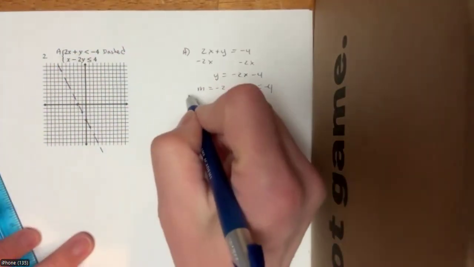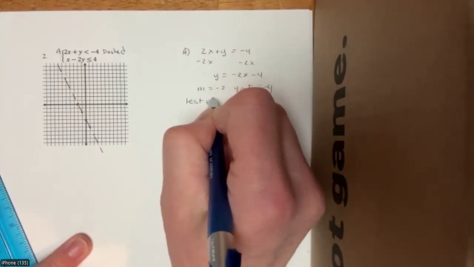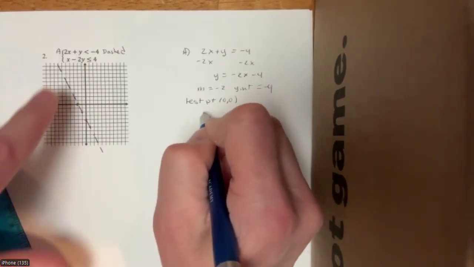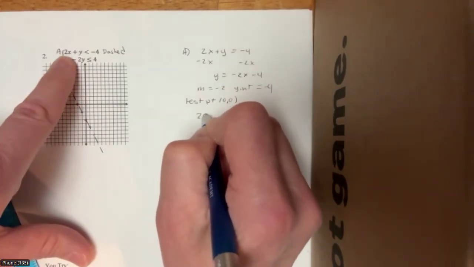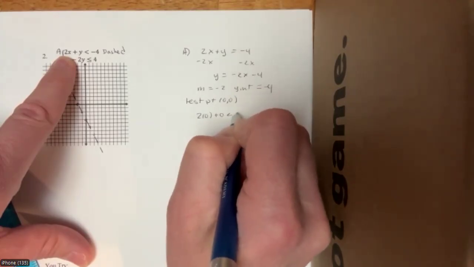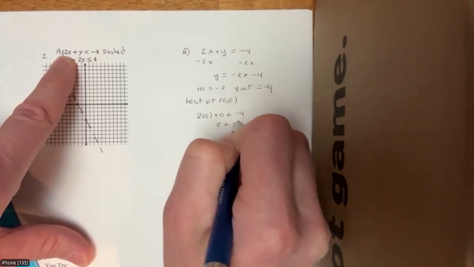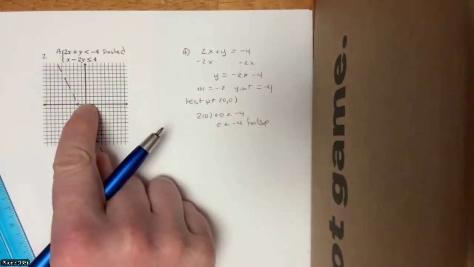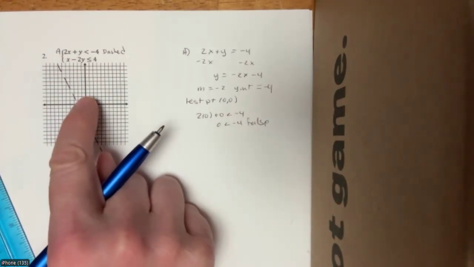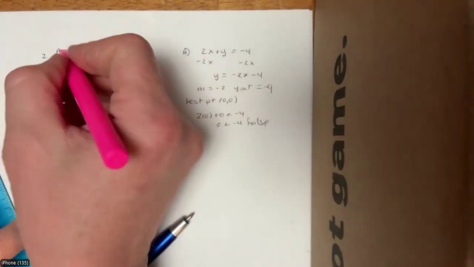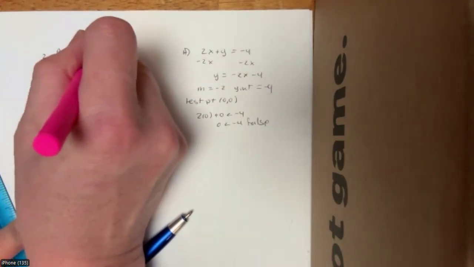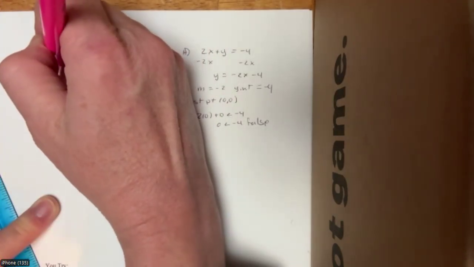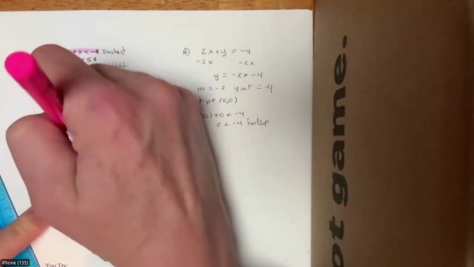Okay. And then we need a test point. 0, 0 is a good test point because it's not on the line. So plug it into the inequality. So 2 times 0 plus 0 is less than -4, 0 less than -4. That's false. That means I shade the side that does not include 0, 0. So if I color this pink, I'm shading the side that does not include 0, 0. So over here. So we'll shade this side over here.